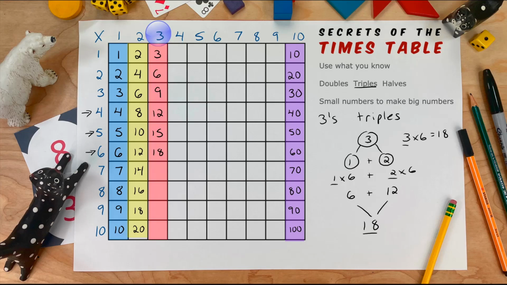Let's look at our table for the pattern. We can see that 4 plus 8 makes 12. 5 plus 10 makes 15. 6 plus 12 makes 18. Then 7 plus 14, when thinking about sevens, makes 21. And 8 and 16 make 24. And 9 plus 18 gives us 27. And 10 and 20 make 30. And we have our 3s.